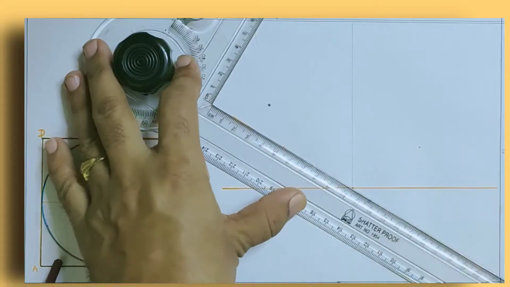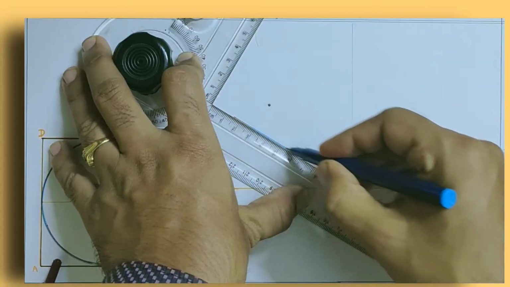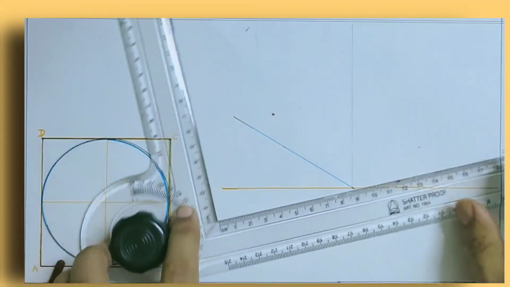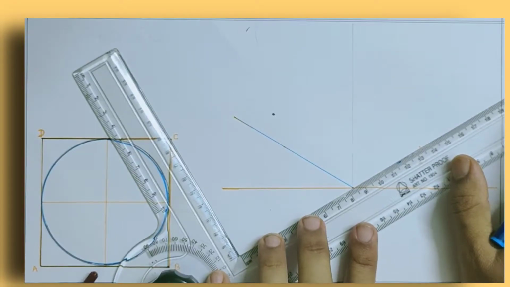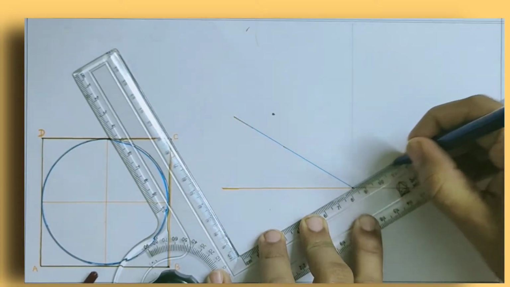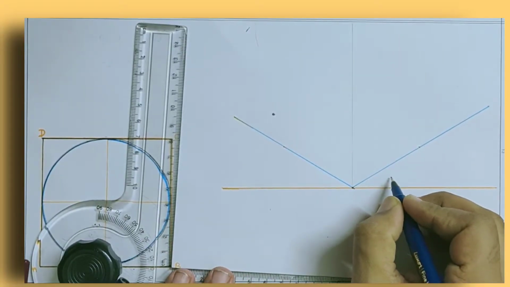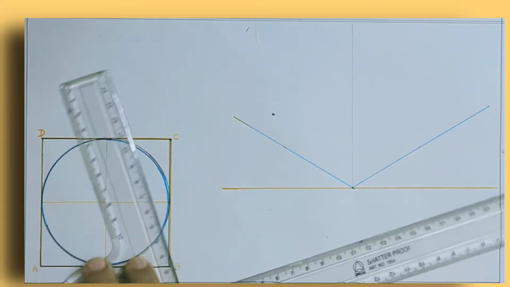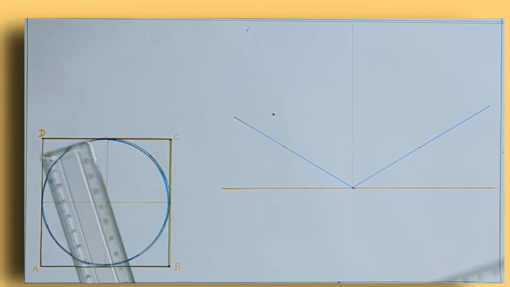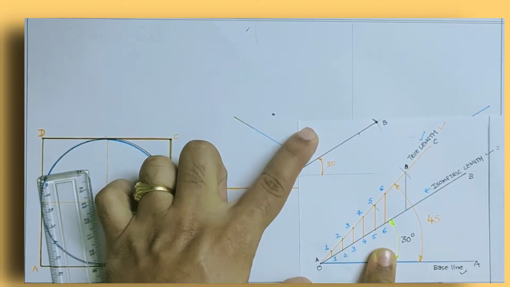Let us draw this line here at an angle of 30 degrees. 30 degrees here, 30-degree line here. This angle is 30 degrees. We'll need not write that. Now, as usual, at one point you need to draw this scale.